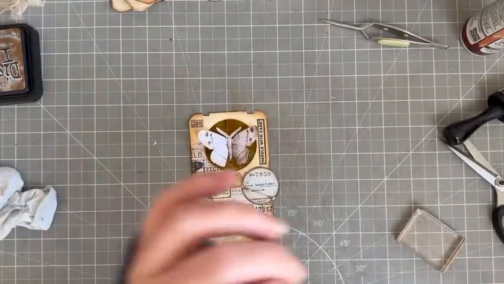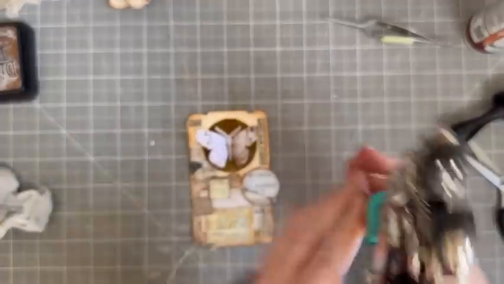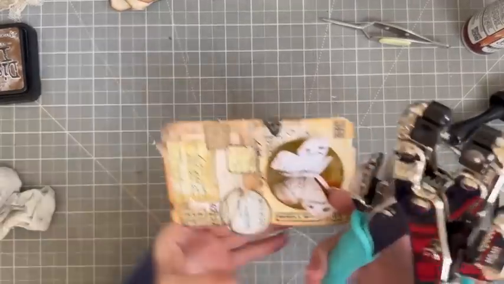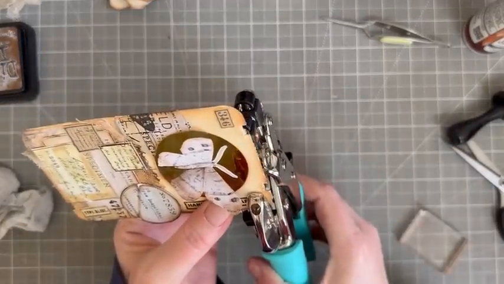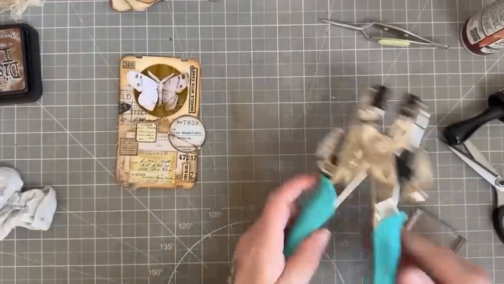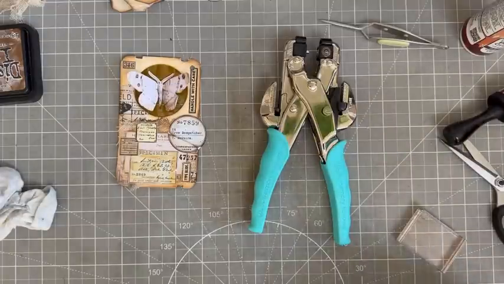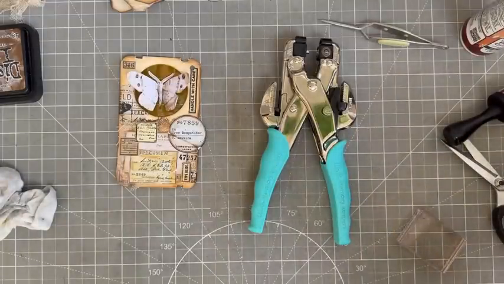But now we're going to get our crocodile. And we're going to punch a hole there. Get an eyelet.